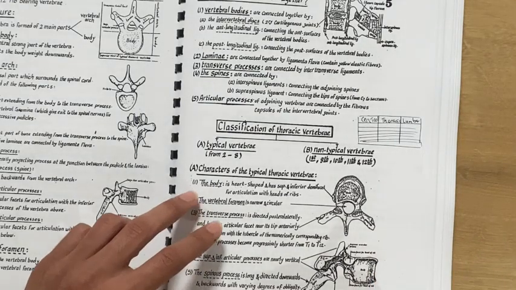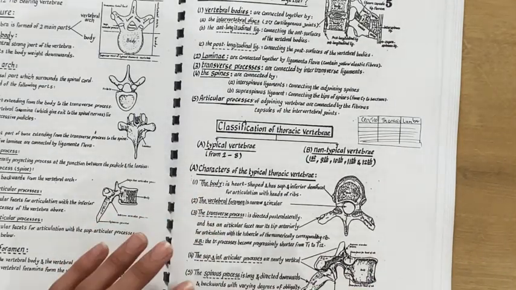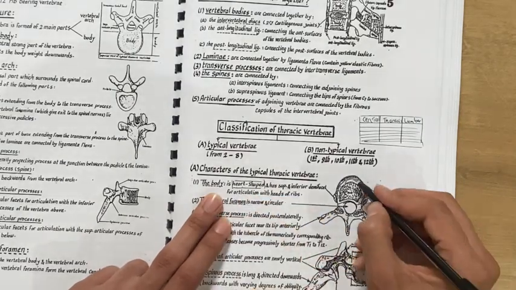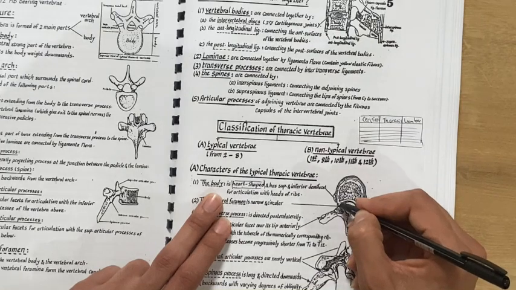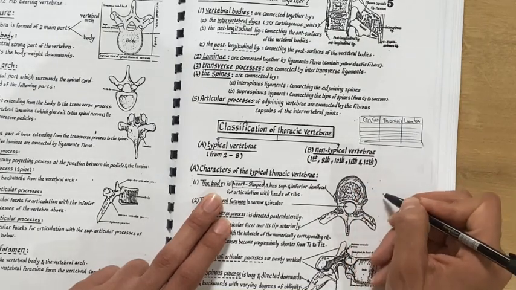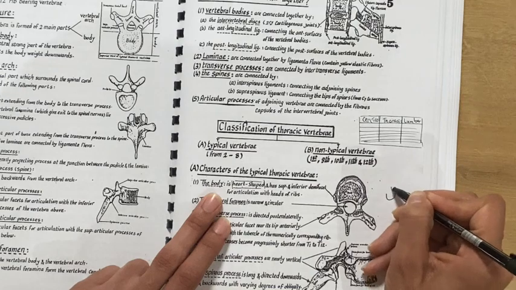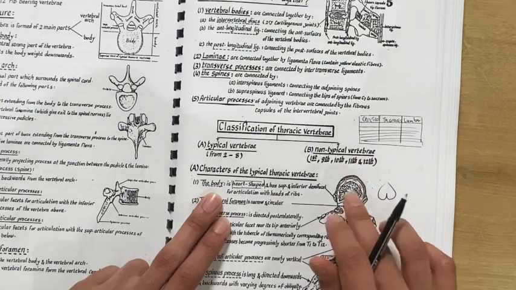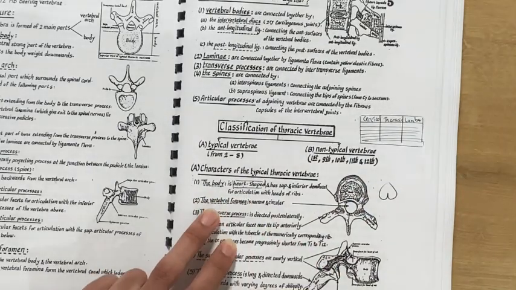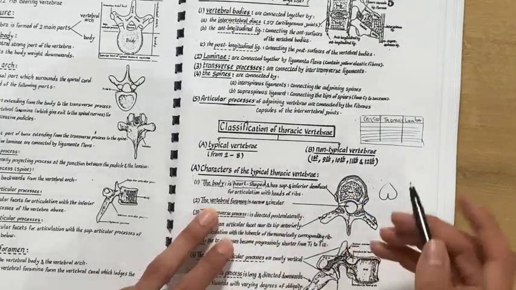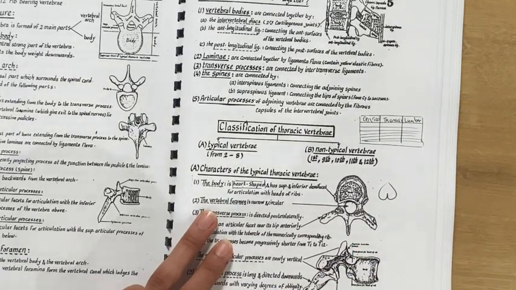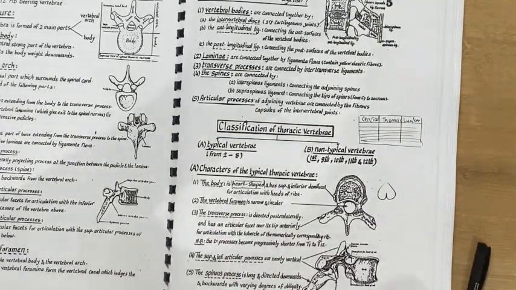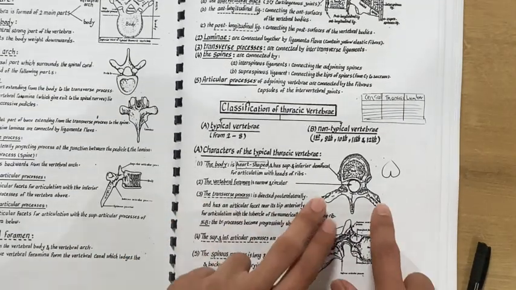For the thoracic, for example, the body, you guys have to know that it is heart-shaped. This part right here shows kind of a heart shape. If we know that the heart is like that, this is kind of what is shown here. So that's what is meant by a heart shape. The vertebral foramen is narrow. Okay. The transverse process is directed posterolaterally.